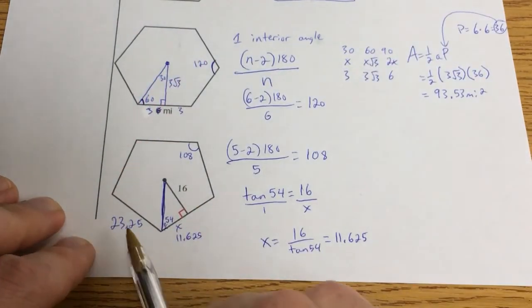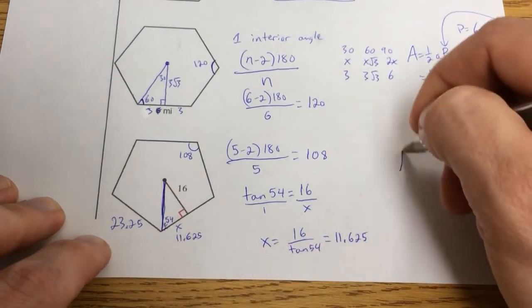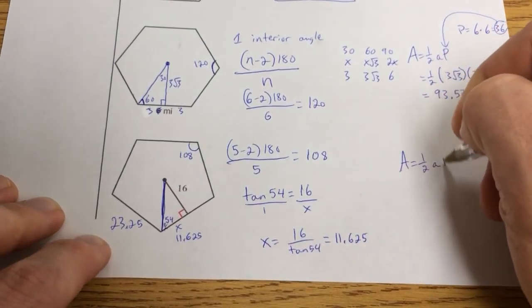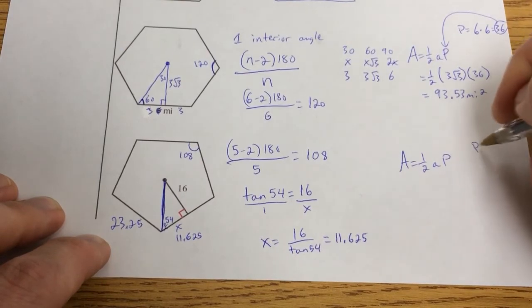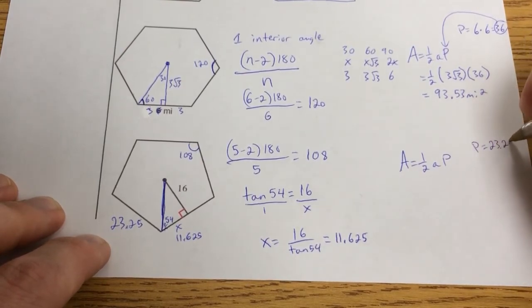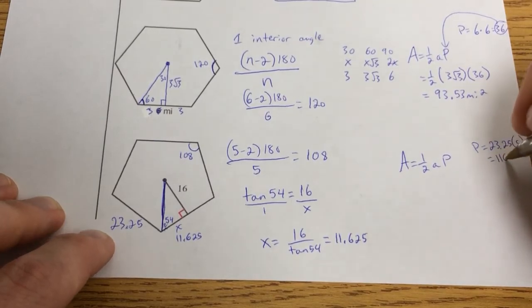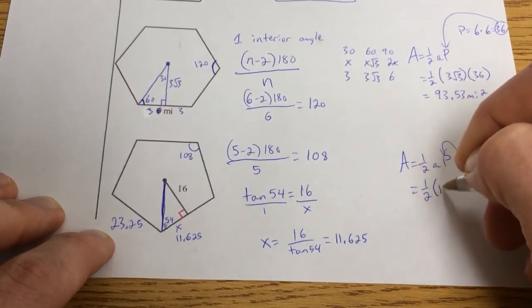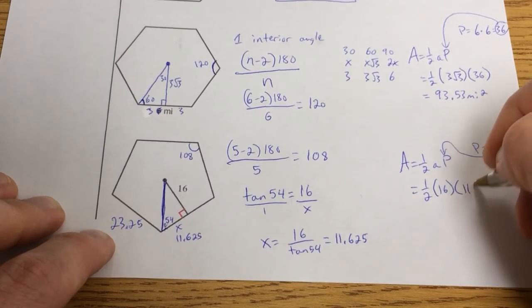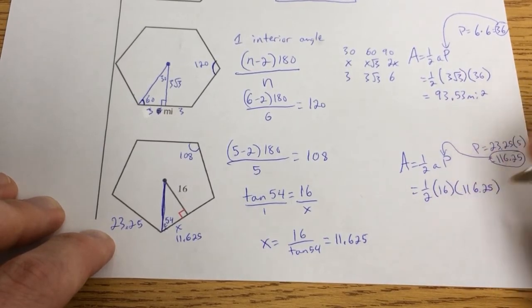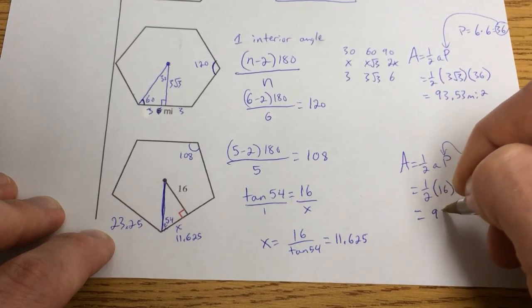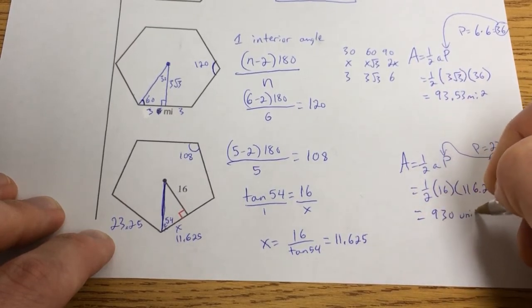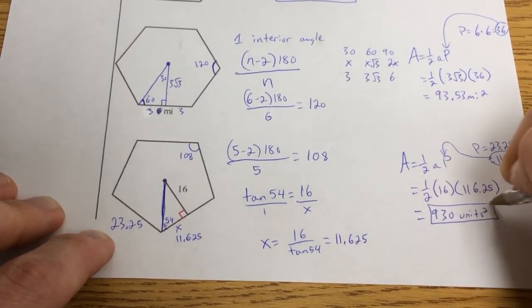All right, so I have one side length. I have my apothem. I can now find the area. Area is 1/2 AP. I need to find the perimeter. 23.25 times 5 sides. That gets me 116.25. Take that, bring it over here and place my perimeter. So 1/2 times my 16 times the 116.25. And I get exactly, actually, 930 units squared.